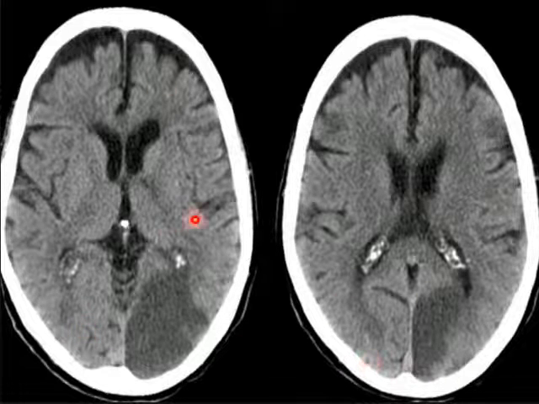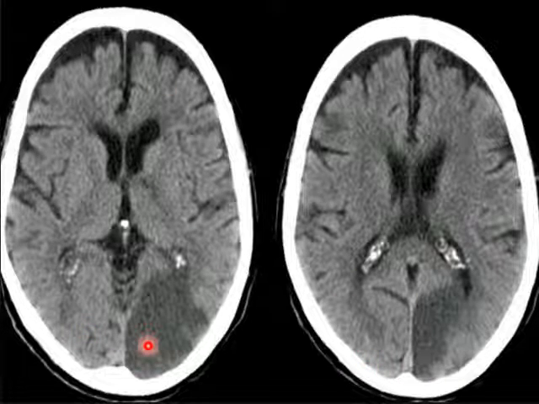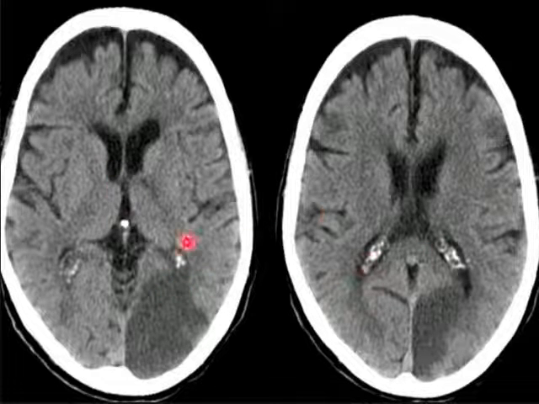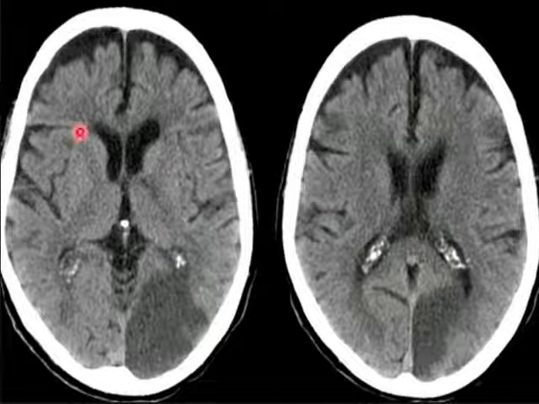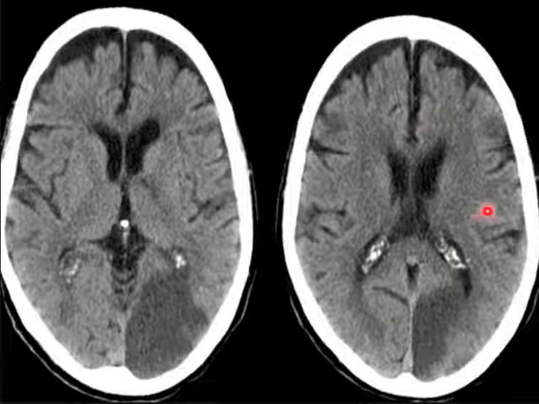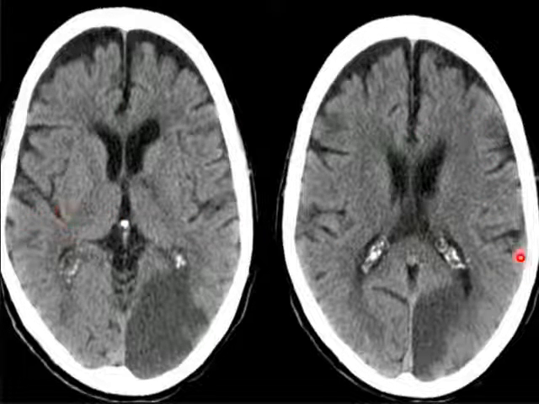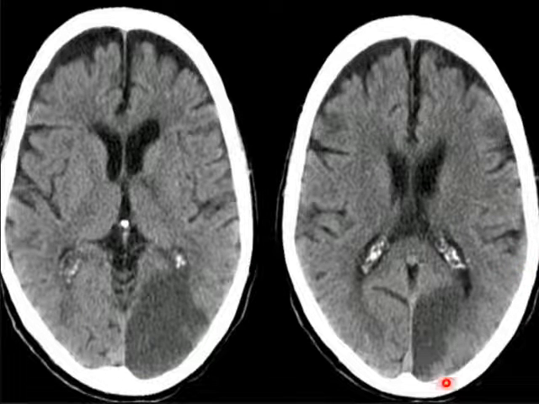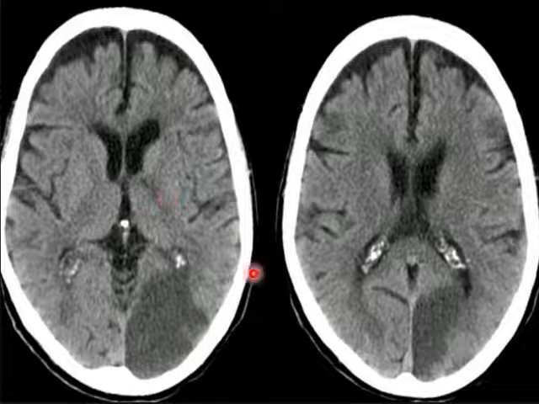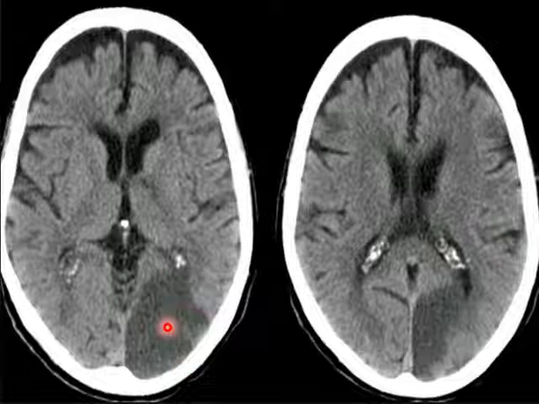Where is this lesion? It is a hypodense area. Where? Okay, this is at the level of the lateral ventricle, right? Line. This is the frontal lobe. Second line, this is the occipital lobe. And this is the temporal lobe, because this is the third ventricle. So it is infarction of the occipital lobe.